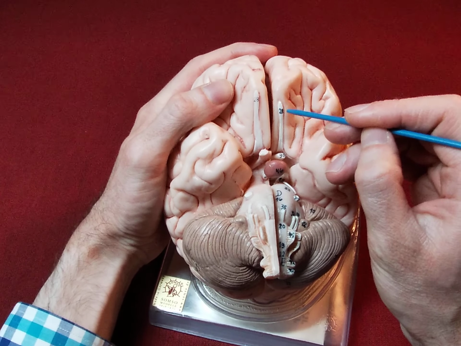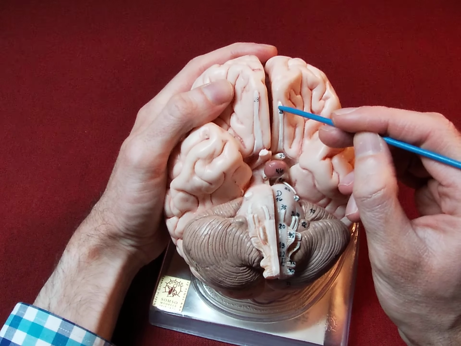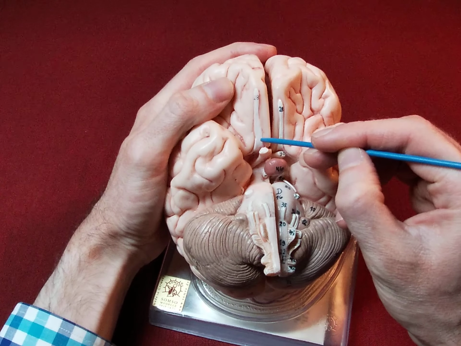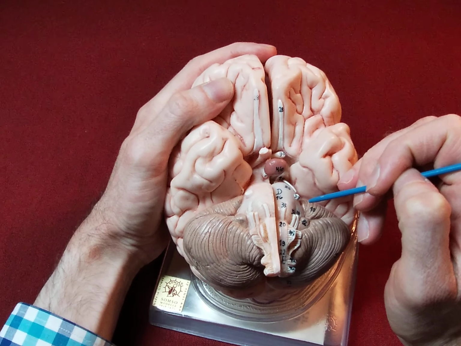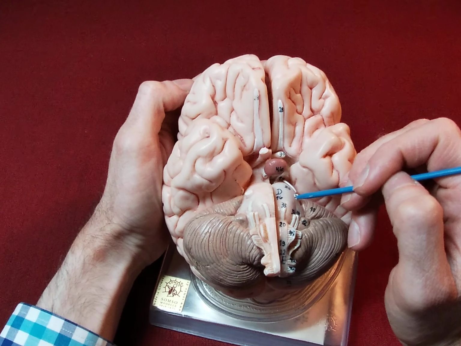So that's why they're expanded out, is because they're receiving all of those axons from those sensory neurons, which are responsible for your sense of smell. And then that information is relayed to deeper parts of the brain for interpretation through these olfactory tracts.